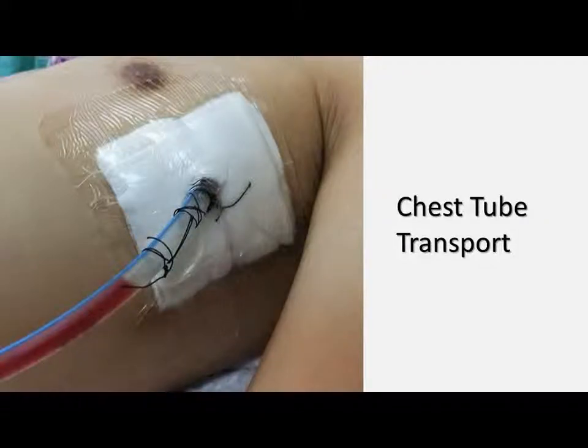Hi guys, in this video we're going to have a look at the management of patients with a chest tube in situ. We'll have a look at some of the physiology associated with chest tubes and some of the troubleshooting and just general care and maintenance that you might need to perform while you're transporting these patients either between hospitals or from an air ambulance.